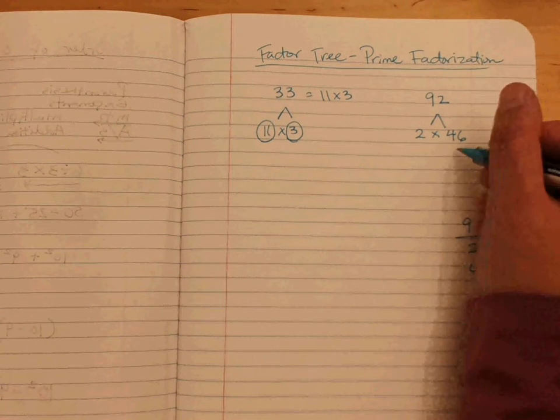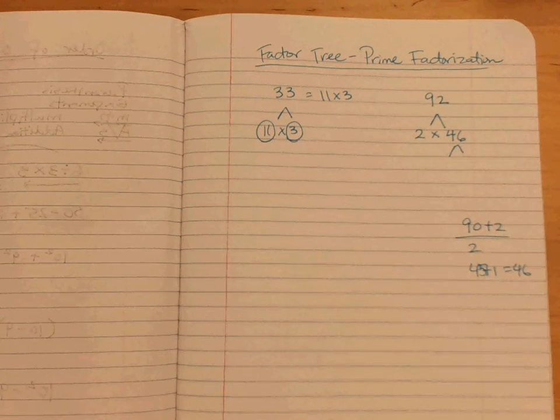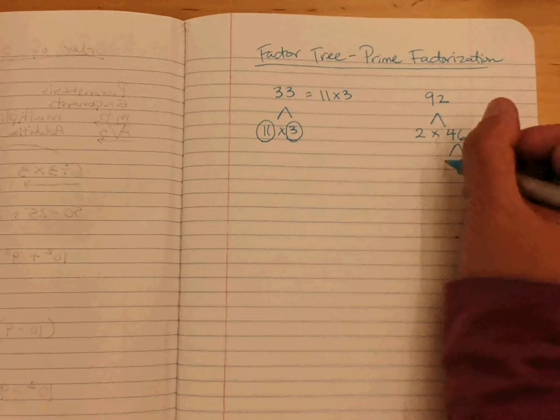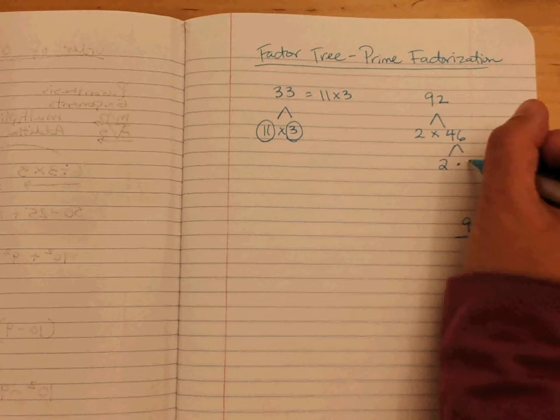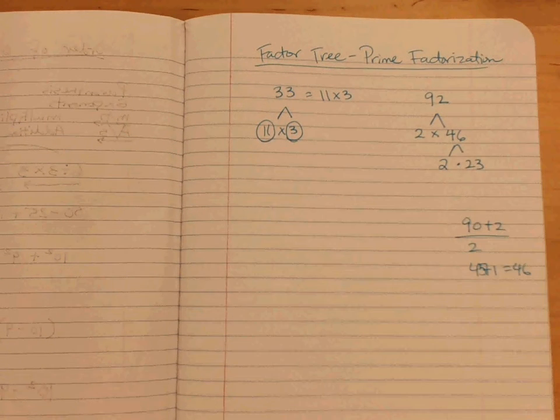All right, then I noticed that 46 is even, so I could actually take half of 46, couldn't I? Any even number, can I divide it by 2? That's the definition of divisibility by 2, right? Half of 46 is 23. And then we look at our chart and notice 23 is prime.